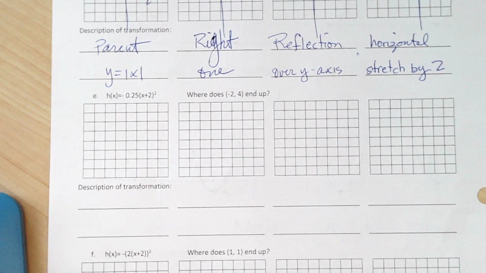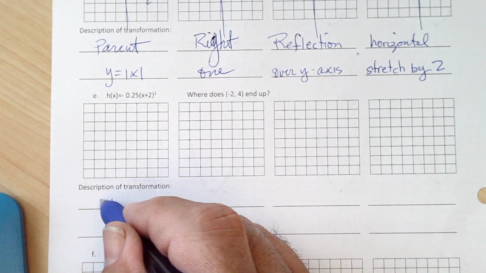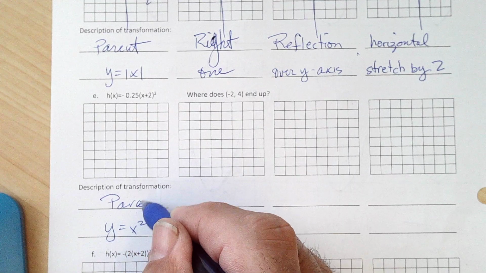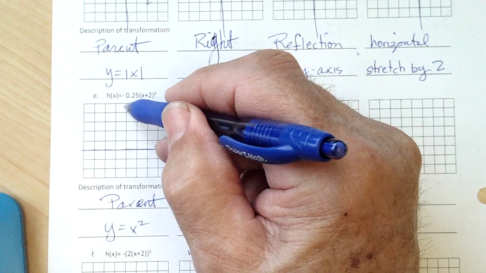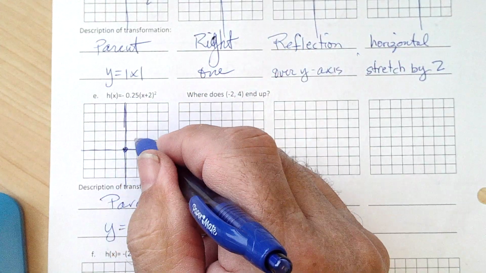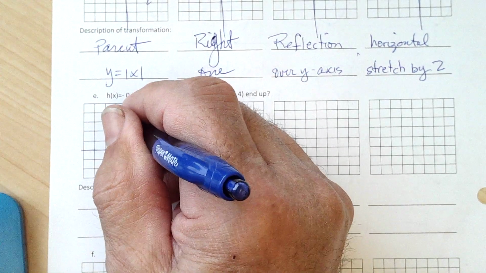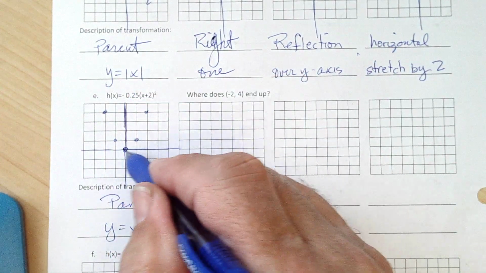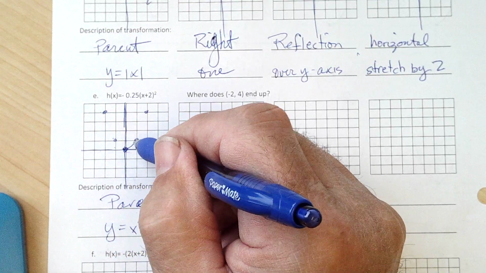Okay, let's do this one. Parent function, parabola. I'm doing these kind of quickly, so if you need to pause the video to keep up, that's fine by me. 1 squared is 1, 2 squared is 4, minus 2 squared is 4, minus 1 squared is 1.